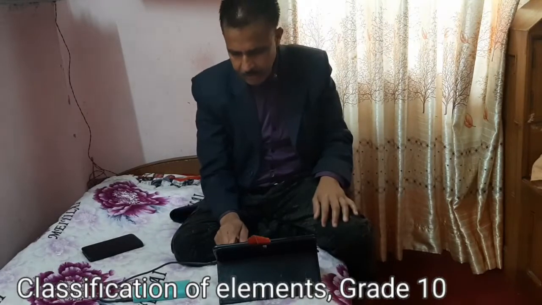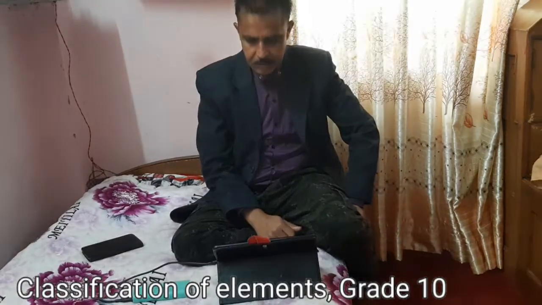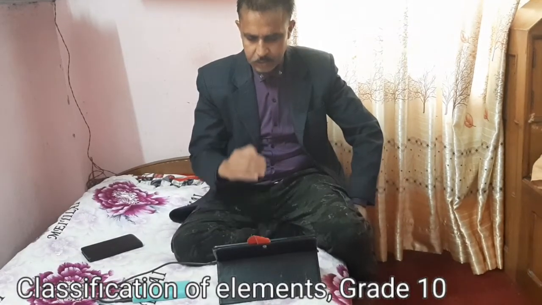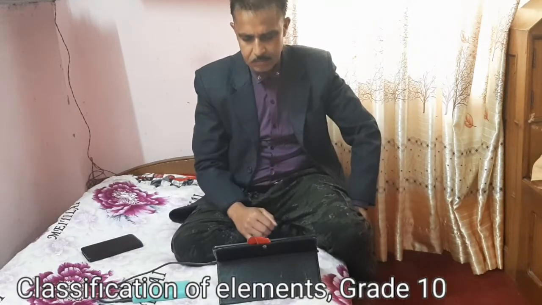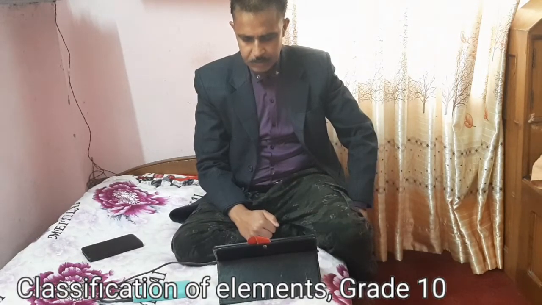Henry Moseley. So I'm just circling it. Henry Moseley from England gave one law and arranged the elements. And the law which was given by him was called Moseley's law or modern periodic law. What is it called? Modern periodic law. So, what does modern periodic law state?